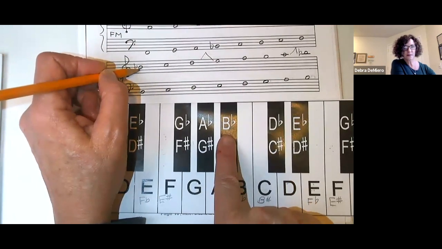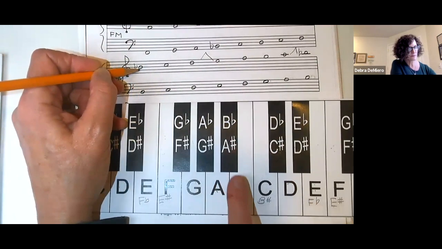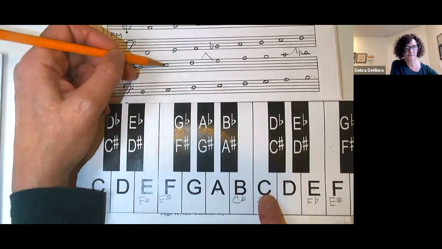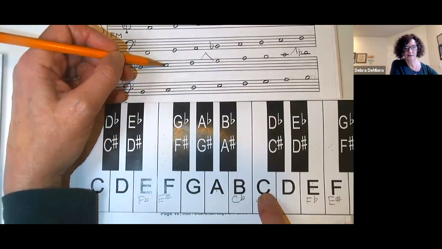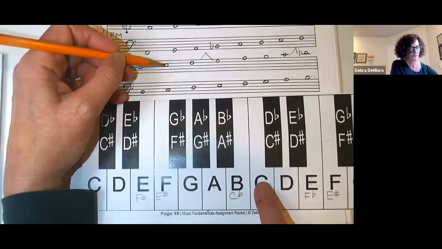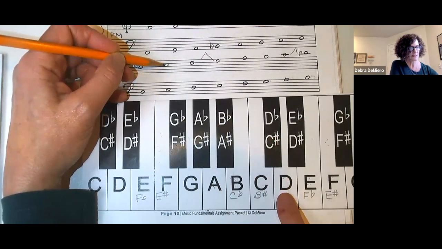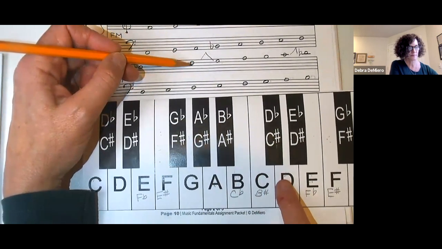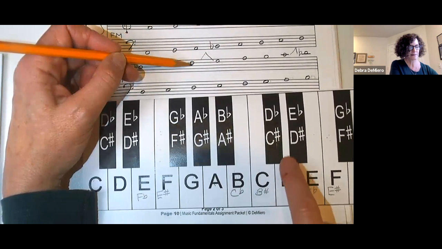Moving up a whole step from B flat to, skipping this key, to here, to C. And another whole step, skip here and go to D. Now I need to go up a half step. A half step above D is this black key.